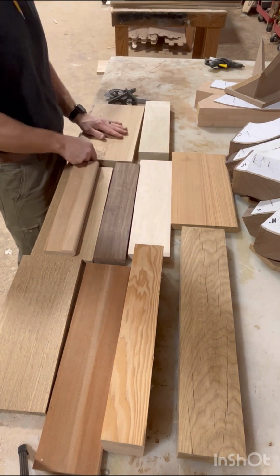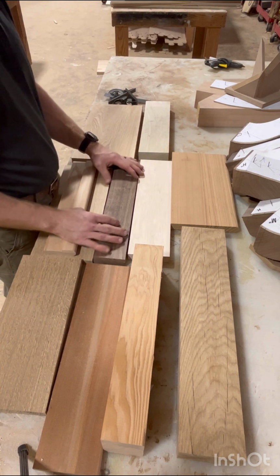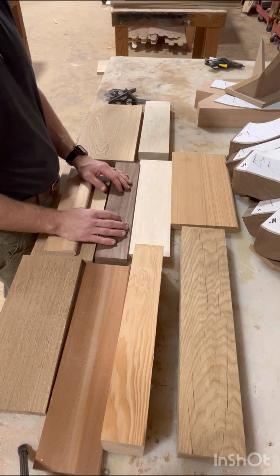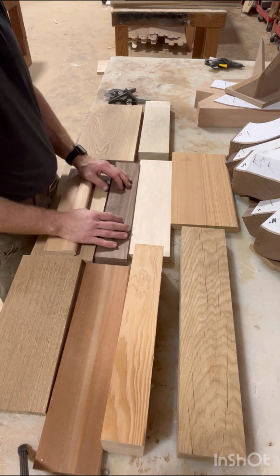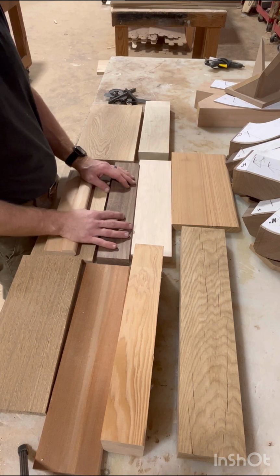So when they sell boards, they'll usually sell boards as flat sawn, quarter sawn, live sawn, rift sawn, and it's really easy to tell what they are once you understand what that means.